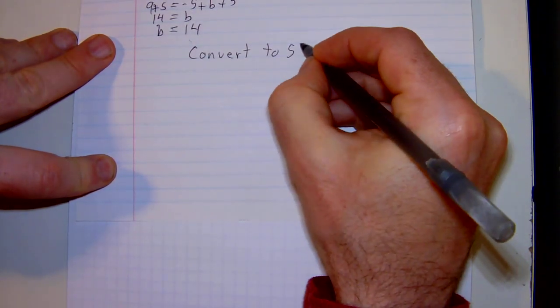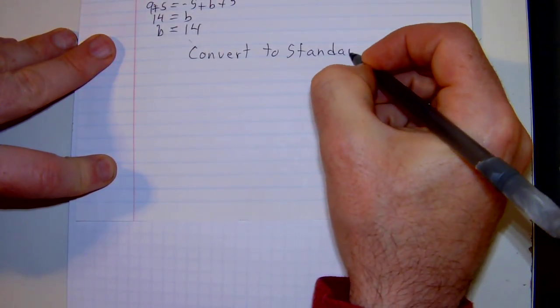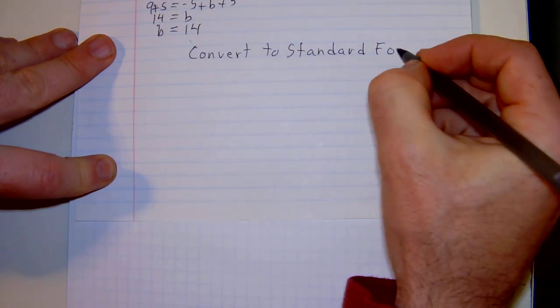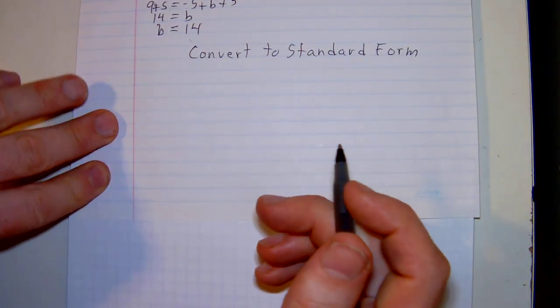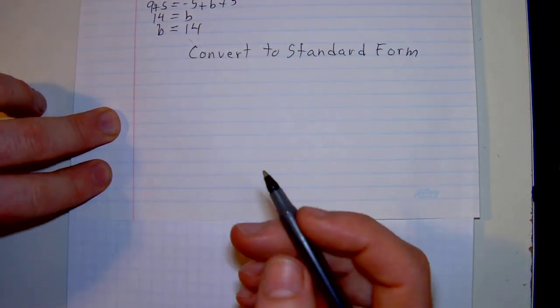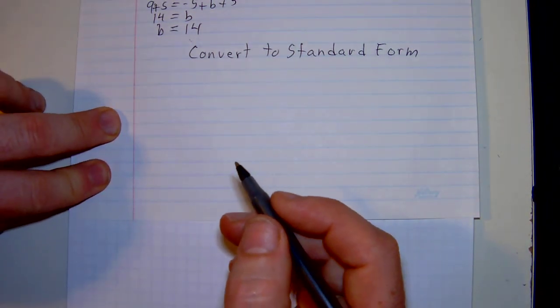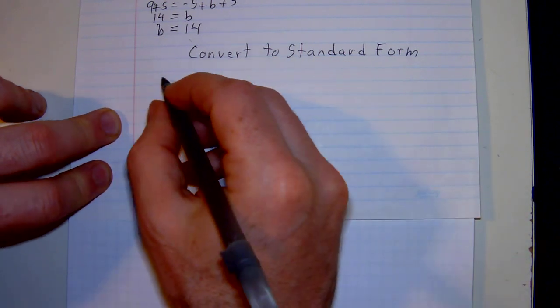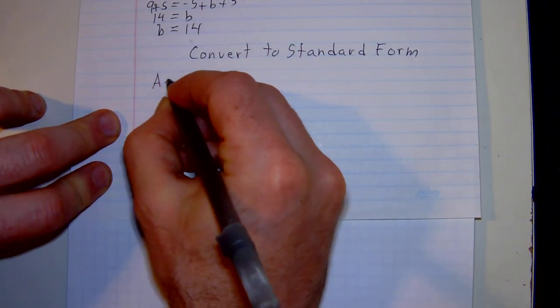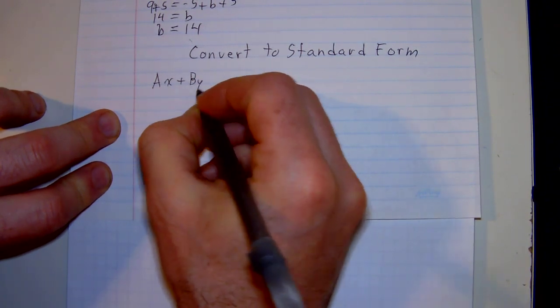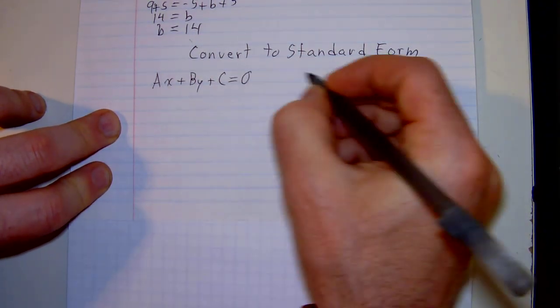So we're going to look at converting to standard form. And in grade 10, you're going to learn about finding points of intersection of two lines without having to graph them the way we have this year. And standard form is going to be really helpful for that. So as a recall, standard form is ax plus by plus c equals 0.